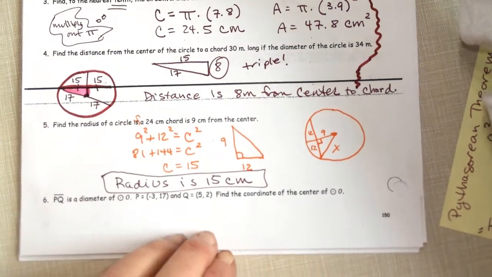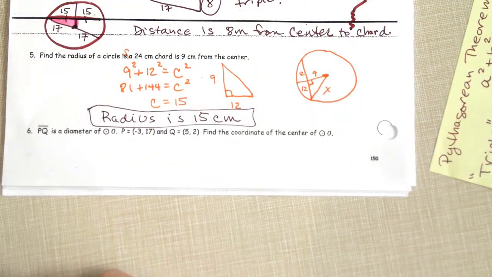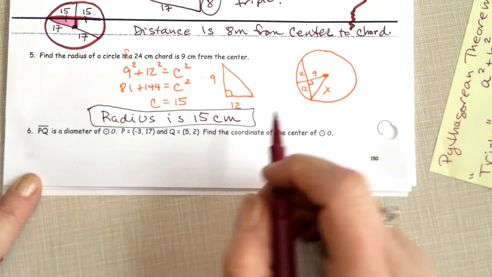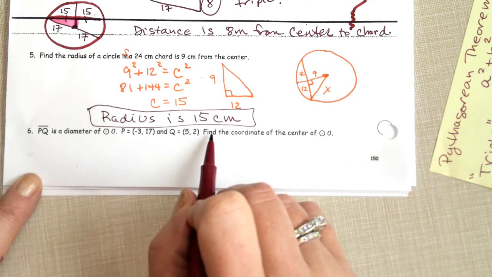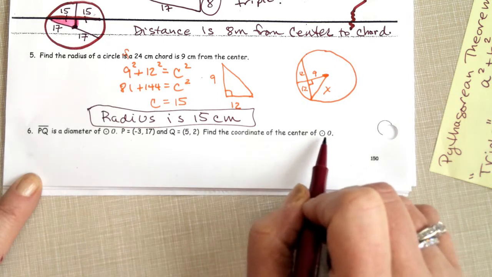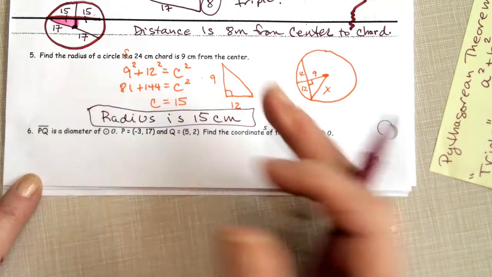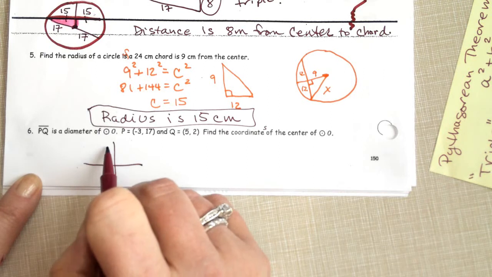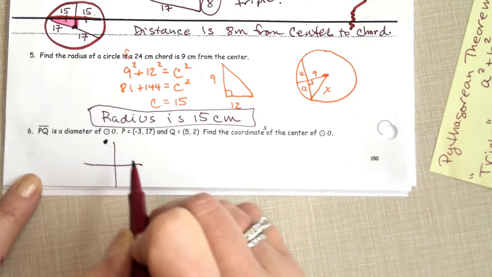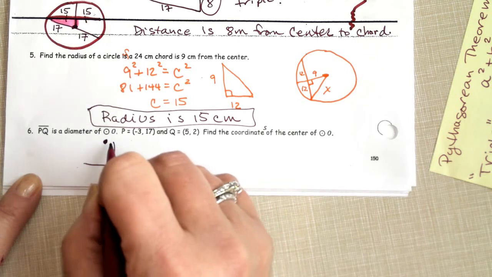Okay. This one, if first hour watches this, I somehow skipped this one. So, PQ is the diameter of circle O. P is (-3, 17) and Q is (5, 2). Find the coordinates of the center of the circle. So you don't have to sketch it if you understand that these are the endpoints of the diameter. So (-3, 17), we'll call it up here. And (5, 2), we'll call it right here.